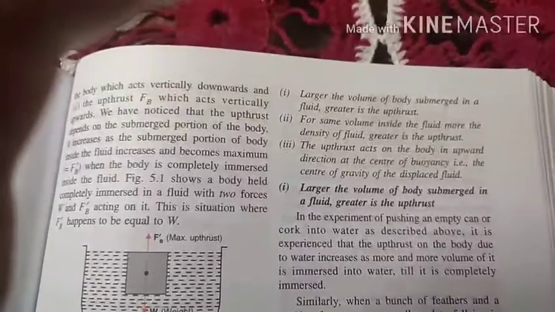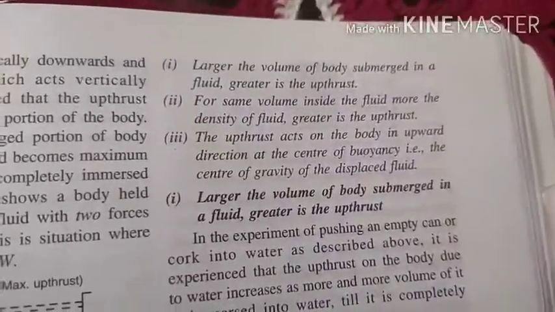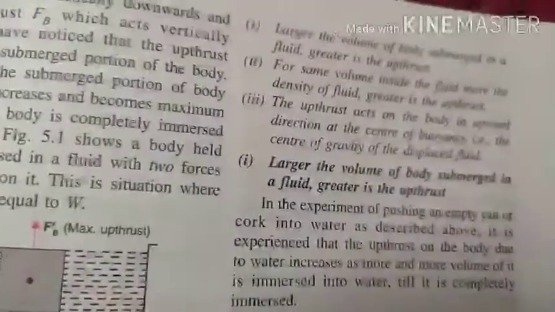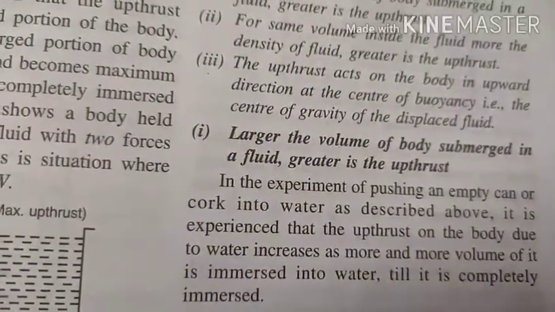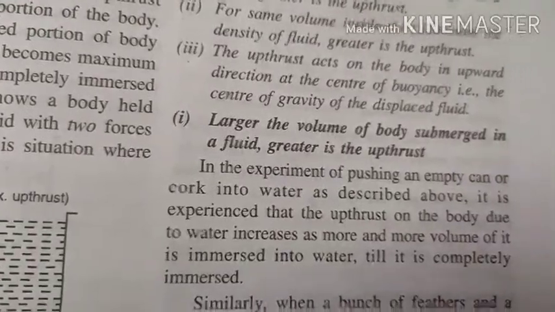So the more the density of the fluid, the more is the upthrust. Third characteristic: the upthrust acts on the body in the upward direction at the center of buoyancy. This is a very important thing you have to understand here. What is the center of buoyancy? The center of buoyancy is the center of gravity of the displaced liquid.